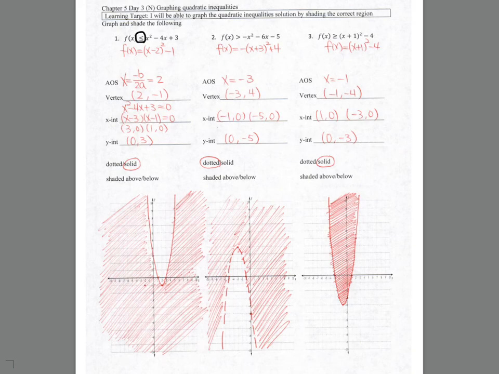So graph your quadratic equation according to all the information we have. The axis of symmetry is located at x equal to 2, so I draw it as a dashed black line. For the quadratic, the vertex is located at (2, -1). The x-intercepts are (1, 0) and (3, 0), and the y-intercept is (0, 3). With all this information, you can go ahead and graph your quadratic.